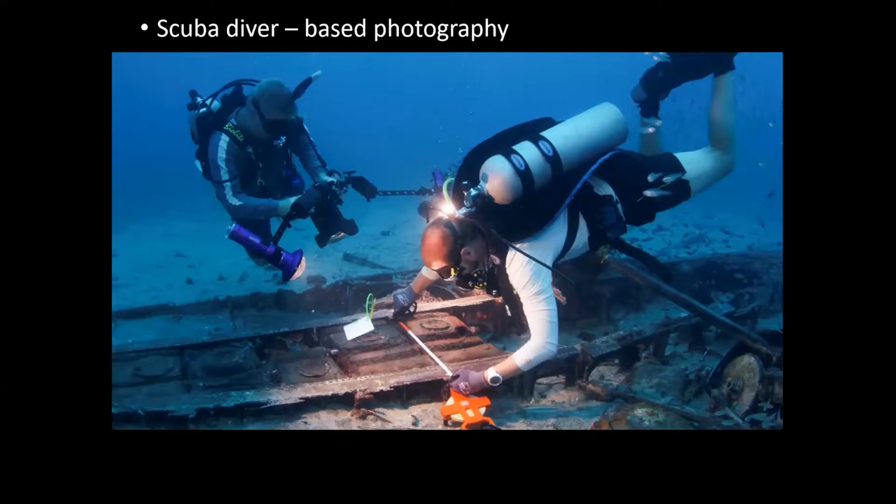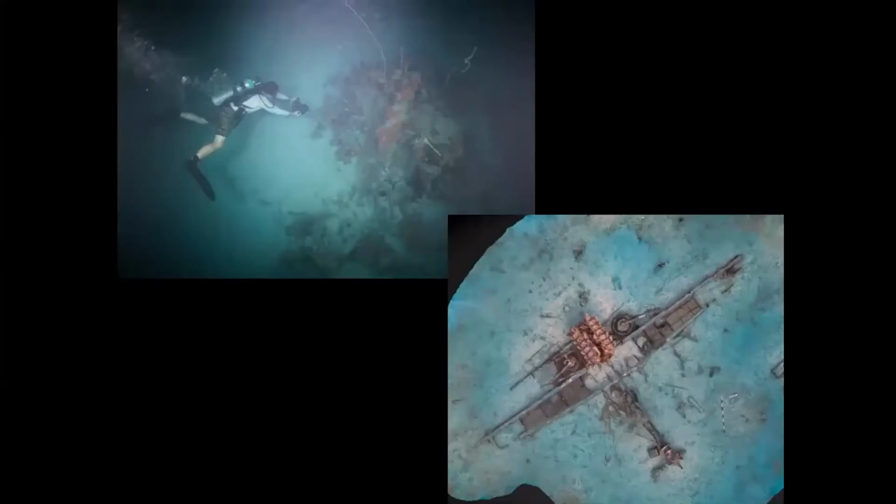The next thing that I want to show, we've got a couple more slides here, is we use scuba divers with cameras to collect very high resolution images as well. That's the standard way of doing underwater archaeology right now. Most underwater archaeology is in more shallow water or very, very deep water. We tend to work in the mid-range. So here's two of our team members mapping a wreck. They're measuring it in great detail to try to identify which aircraft it was and also taking photographs of it.